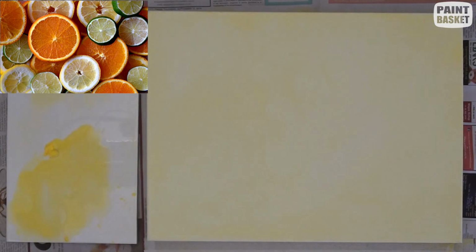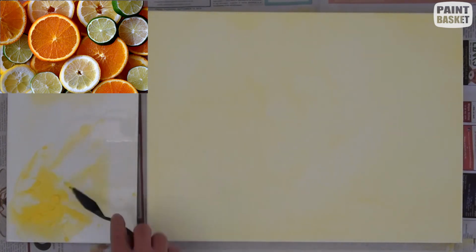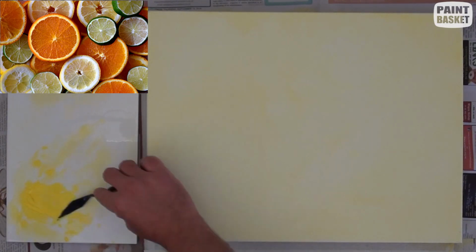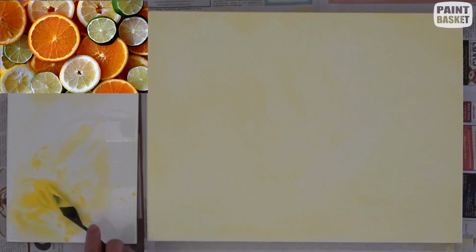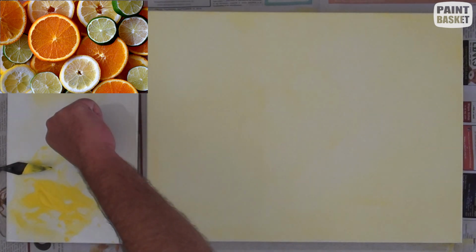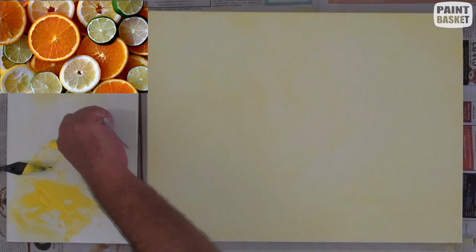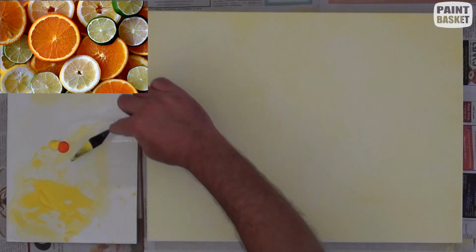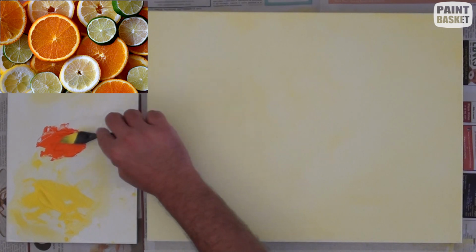Okay, so our main colors there are yellow, orange and green. So we'll basically be using those colors on the canvas now. Thin down the paint. As you can see, the color is now still very intense. We need the color to be intense. Let's get some orange. So I'll take some yellow and orange, because I think the orange on its own out of the tube is just a little bit too intense. So I'll turn it down ever so slightly with some yellow.